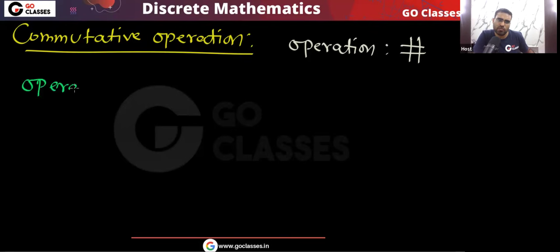First, let me tell you the general definition of commutative law. When can you say some operation is commutative? If you have an operation, let's assume hash. Any operation, you can have AND or XOR, any operation. Let's assume you have operation hash. So when can I say this operation hash is commutative?